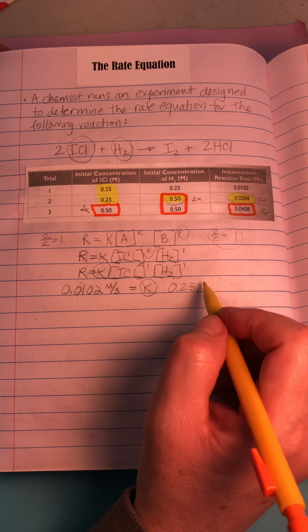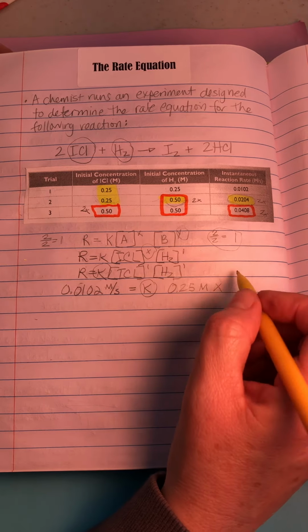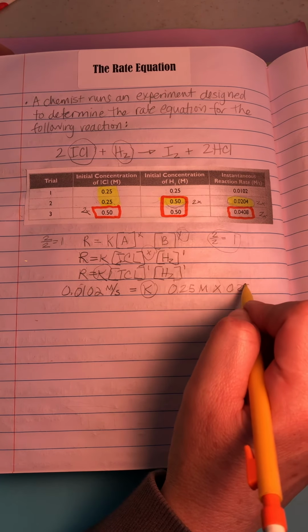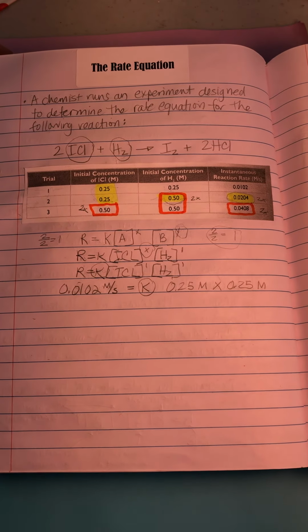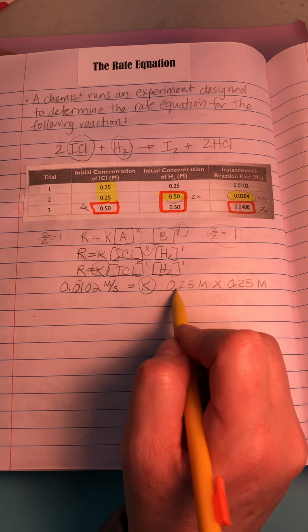But if there would be an exponent, I'd have to put it there. And I'd have to bracket that in, but 0.25, and then my next one would be also 0.25, and that would still be in a molar solution. So then I'm going to have to get K by itself, right?